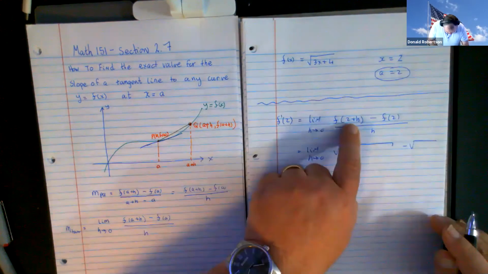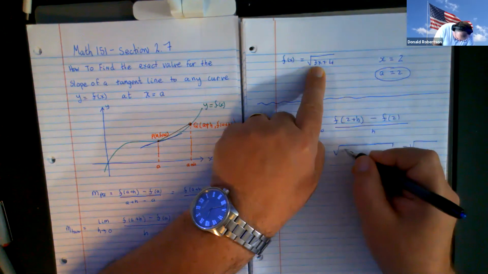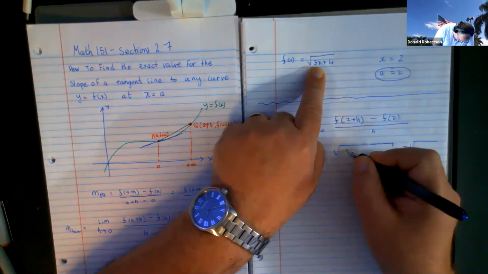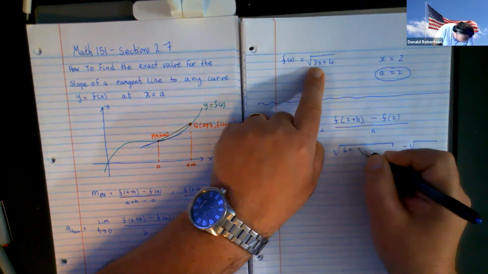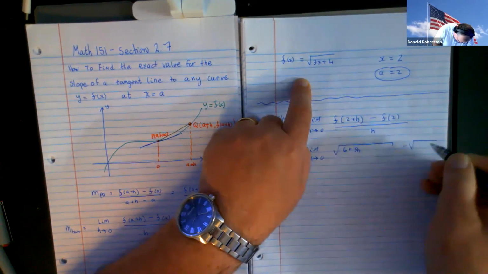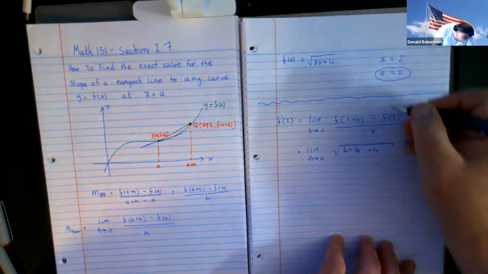If you plug 2 plus h in here, don't you get the square root of 3 lots of 2 plus h add 4, right? So what's that? 3 lots of 2 plus h, that's 6 plus 3h plus another 4. Okay. And this side, plug in 2 and you get 10.